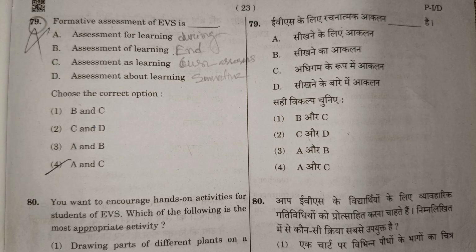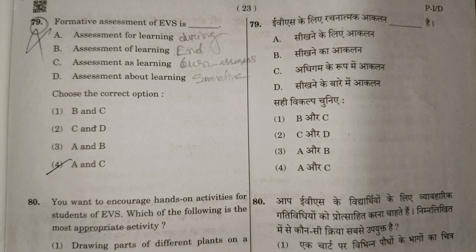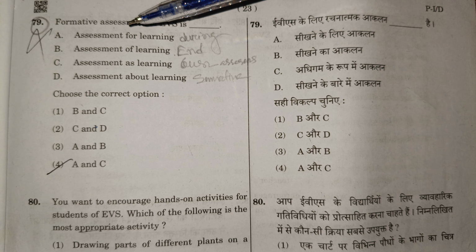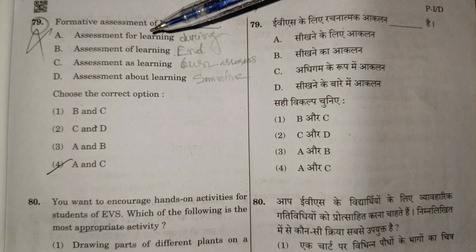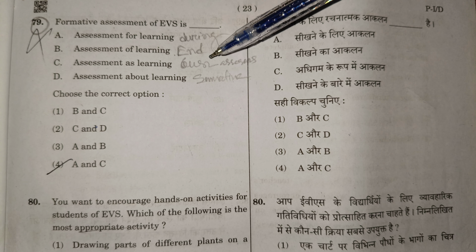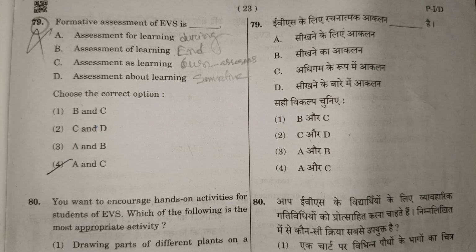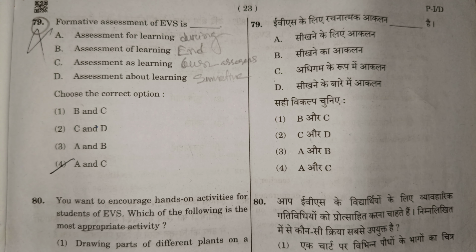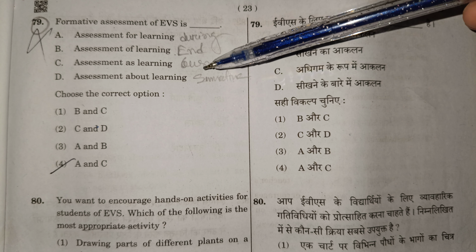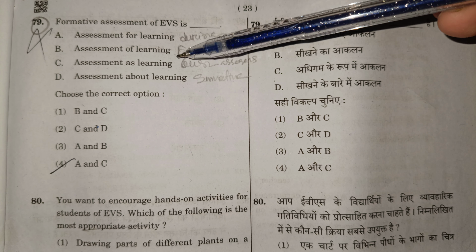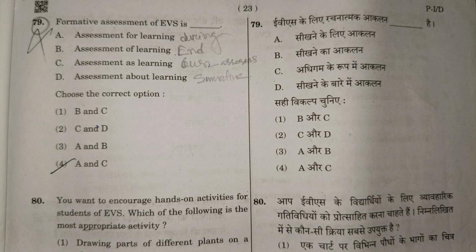Next, formative assessment of EVS is: first option, assessment for learning; assessment of learning; assessment as learning; assessment about learning. The correct option is fourth, A and C. Assessment for learning and assessment as learning are formative assessment.